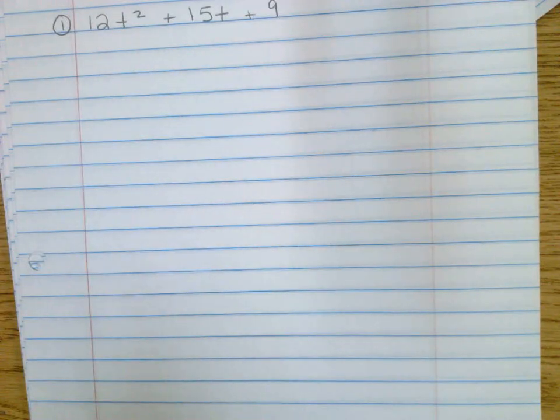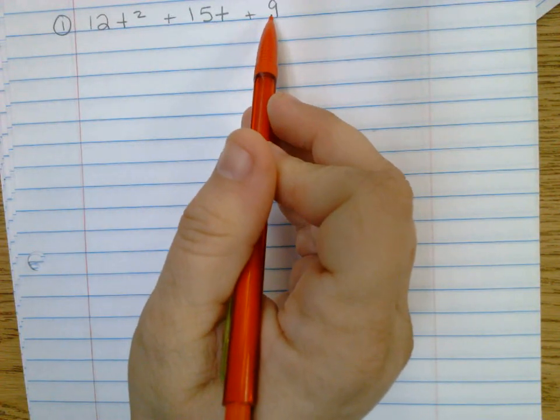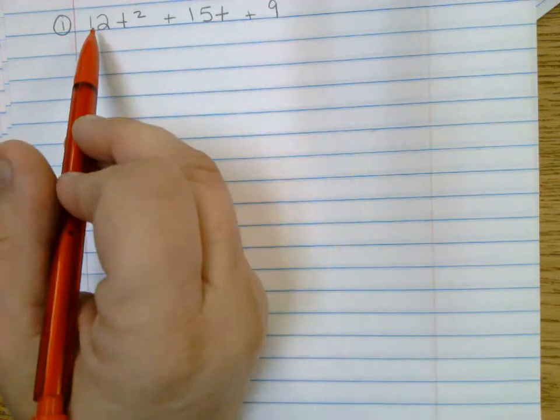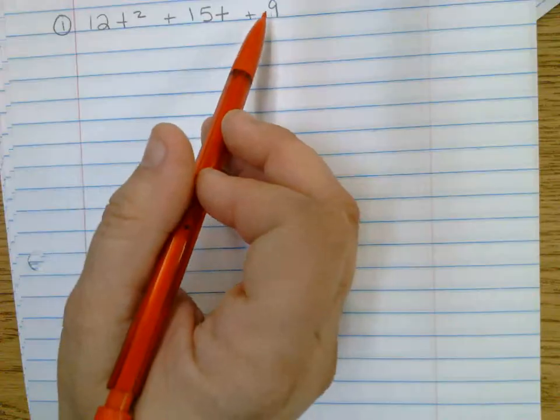t squared plus 15t plus 9. So you're looking for what can you factor out of this. So you have 12, 15, and 9.